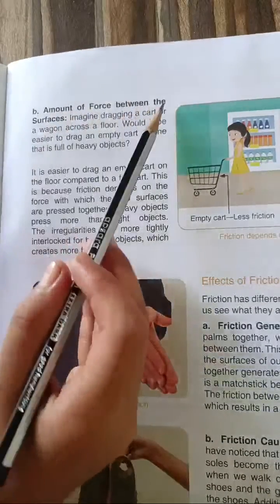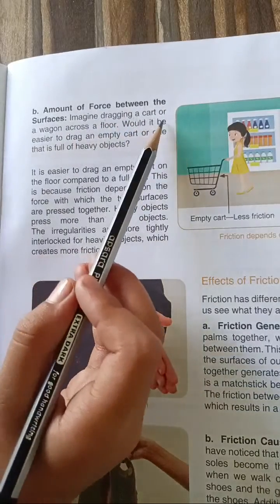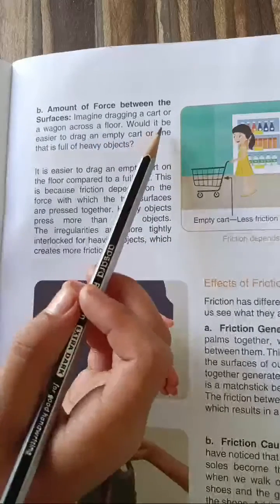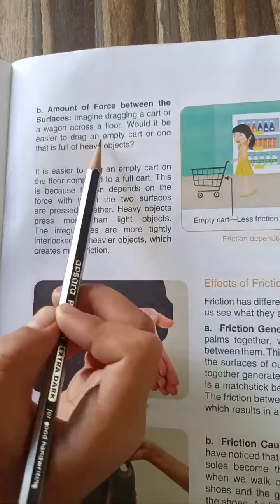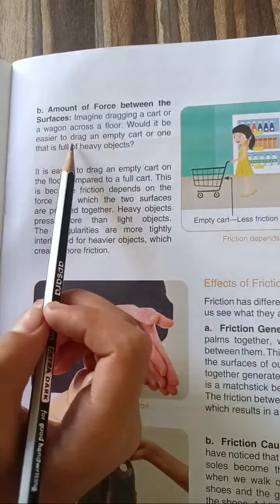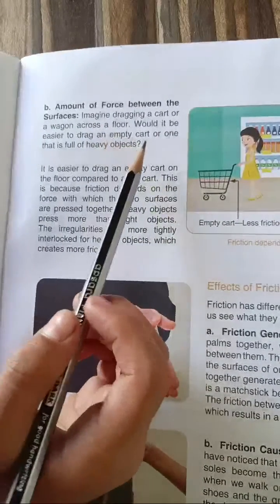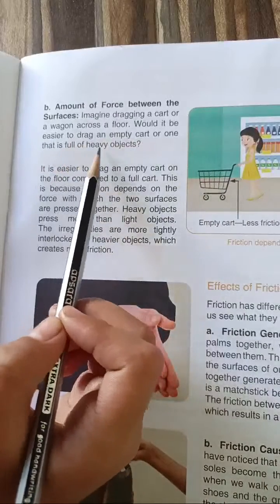The amount of force between the surfaces. Imagine dragging a cart across a floor. Would it be easier to drag an empty cart or one that is full of heavy objects?